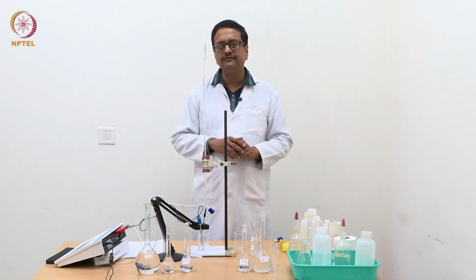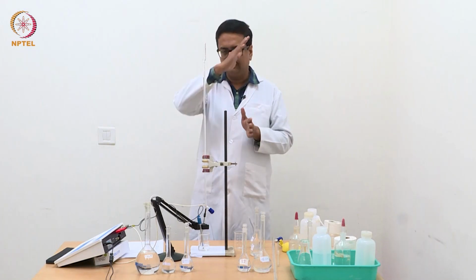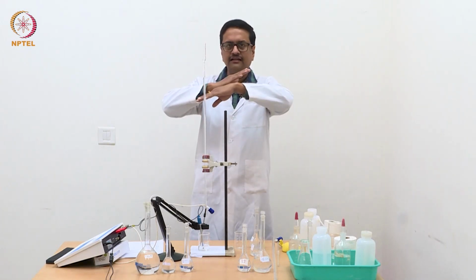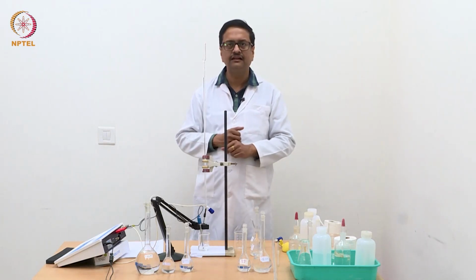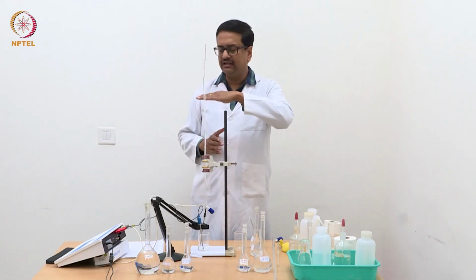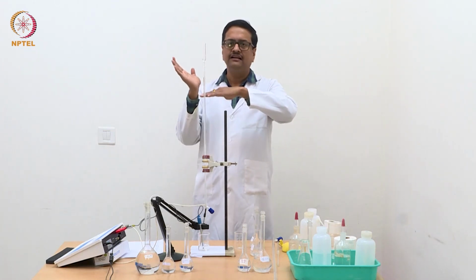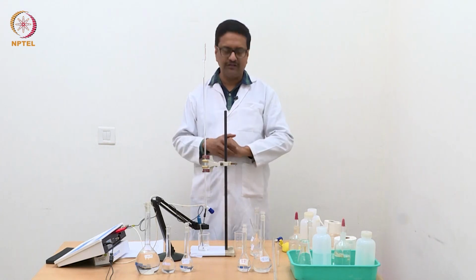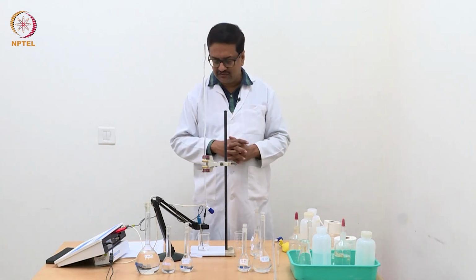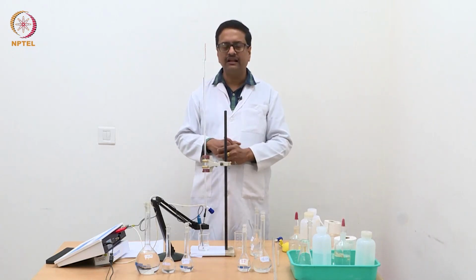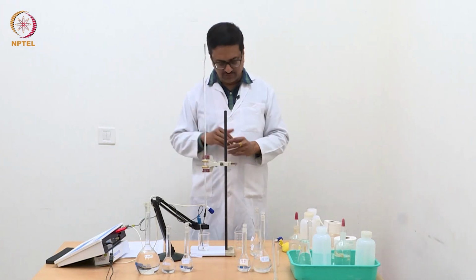This will give us the estimation of the concentration of HCl: you have one line and a second line, and the meeting point will give you the concentration of HCl. Then the second line ends where there is an increase in conductance, and from there you will get the end point for ammonium chloride. So this one experiment with NaOH in the burette will give you the estimation of HCl and ammonium chloride.